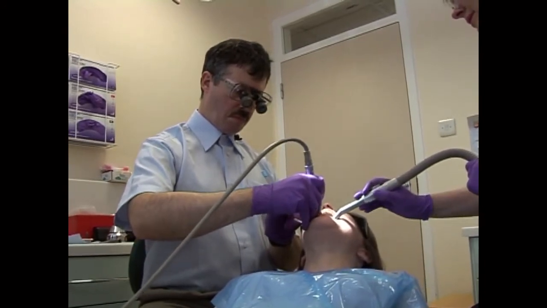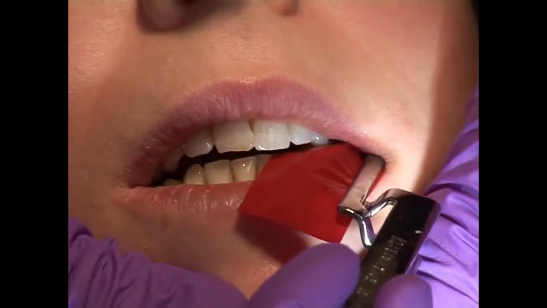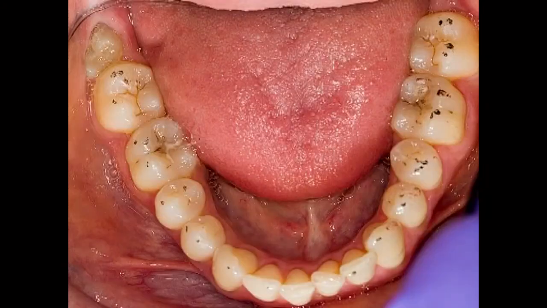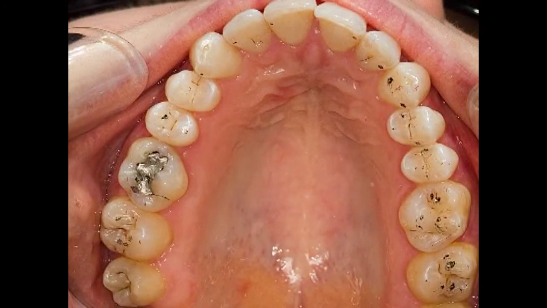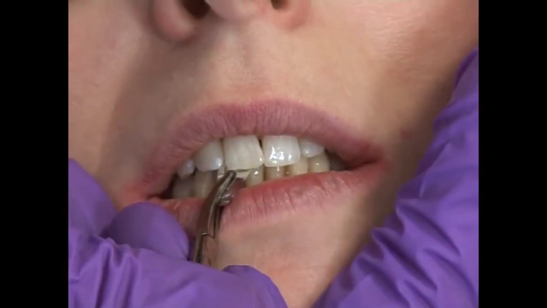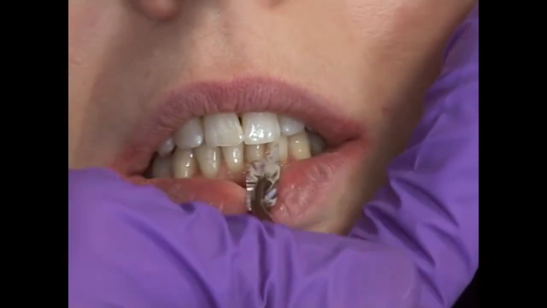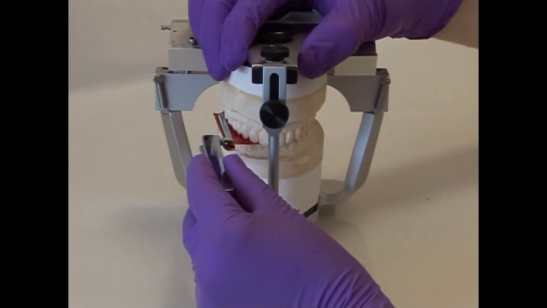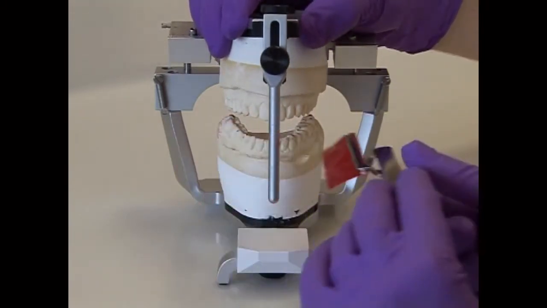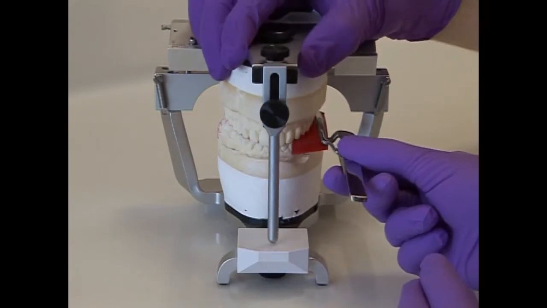At this stage, the patient should feel even contact when closed around her retruded arc. Notice that the contacts are small and discrete, rather than broad and rubbing. Check for evenness of contact using shim stock and adjust any heavy areas. Now we can refine the excursions. The trial adjustment suggests canine guidance is achievable bilaterally once interferences are eliminated.